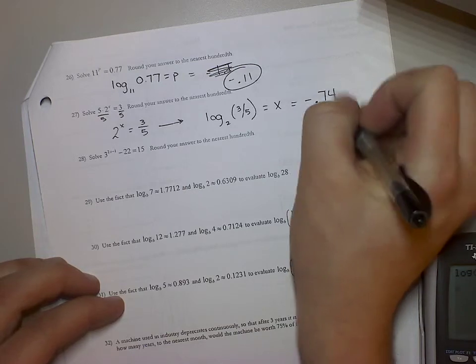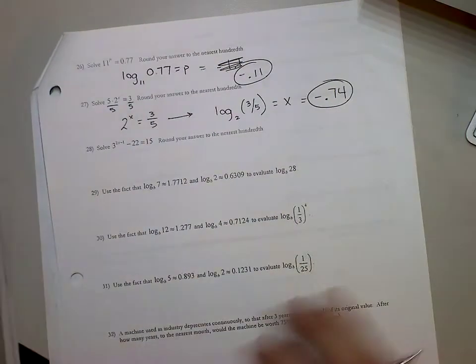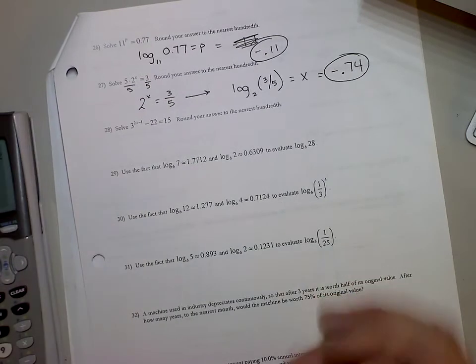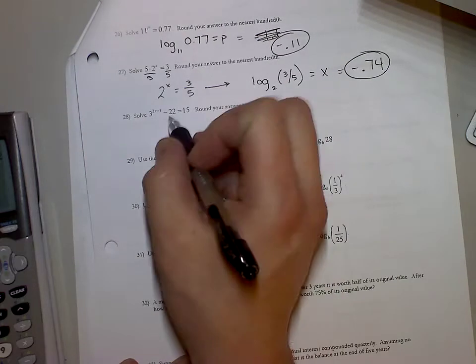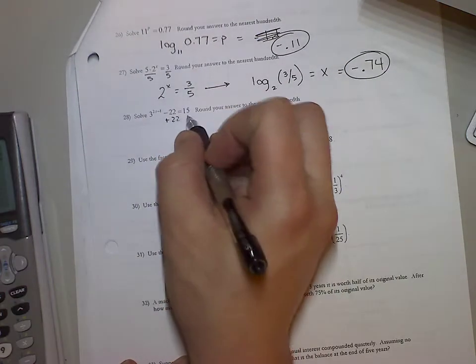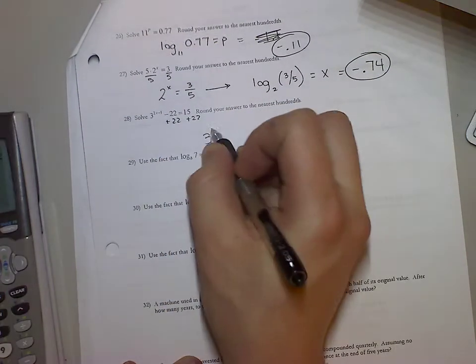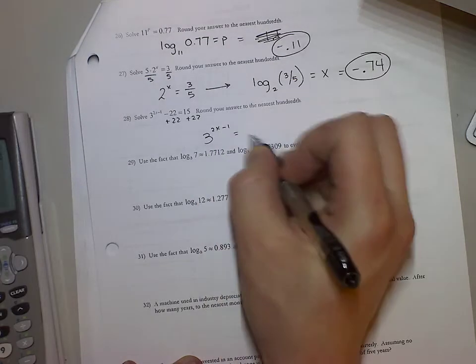Negative 0.74. Number 28. First thing we have to do is get rid of this 22, so we're going to add 22 to both sides. And we get 3 to the 2x minus 1 equals 37.